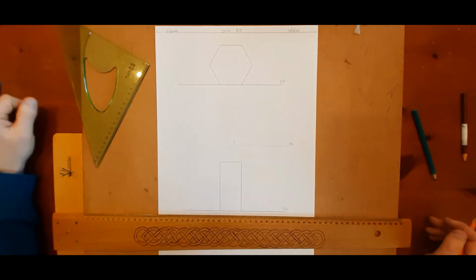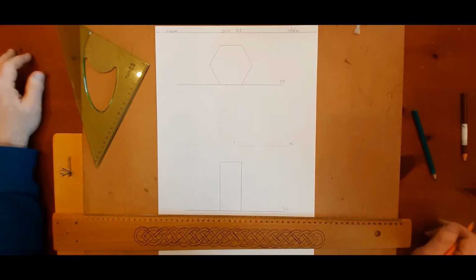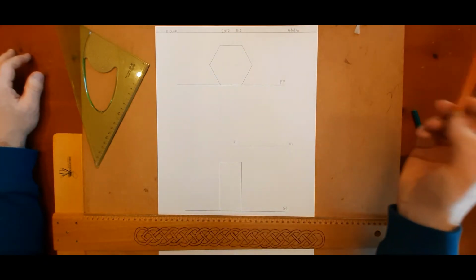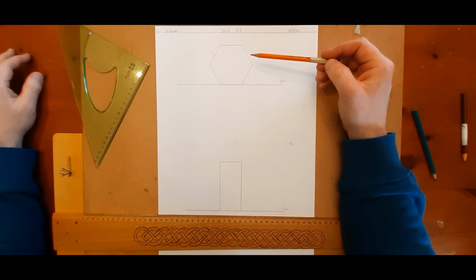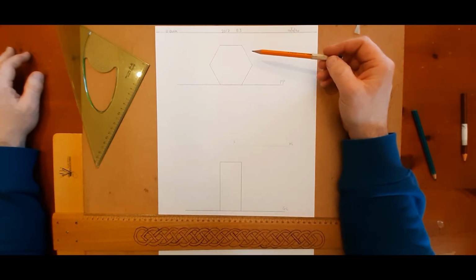Hi folks, 2017 question B3 here. So I've gone ahead and set up our plan view as we were asked to have this display box. Okay, so it's a perspective question with a bit of a development thrown into it.